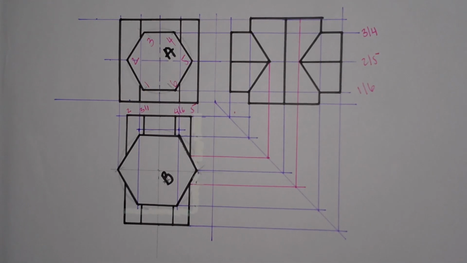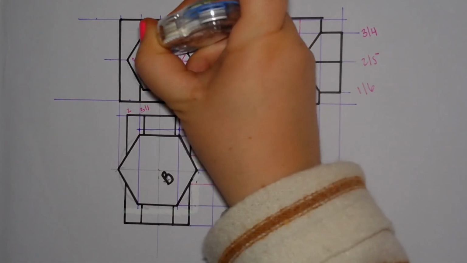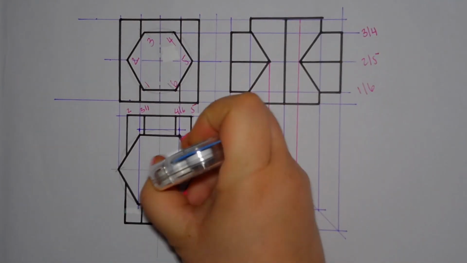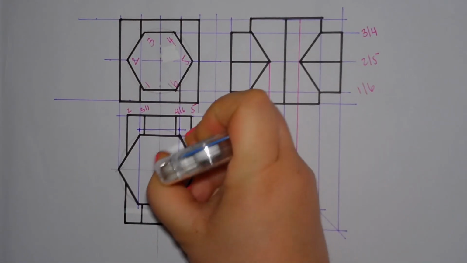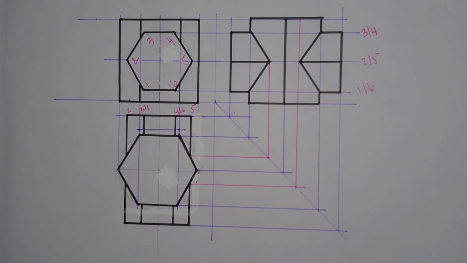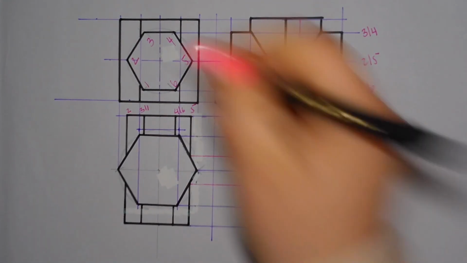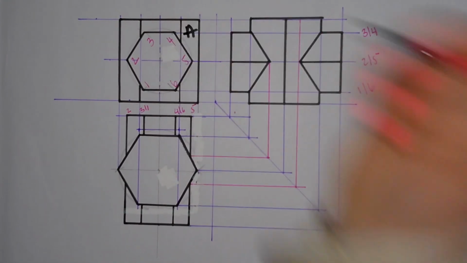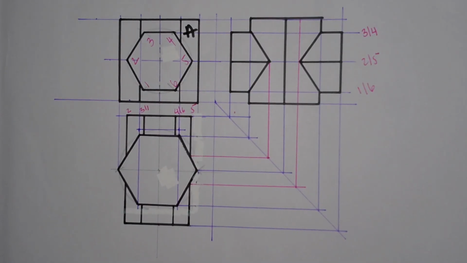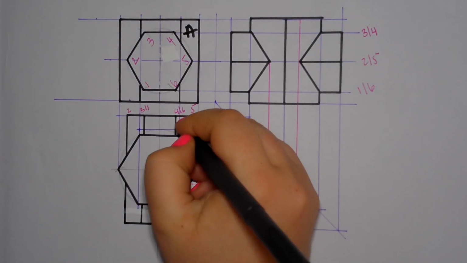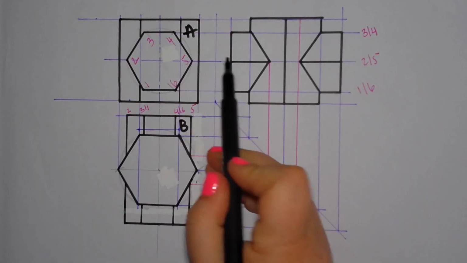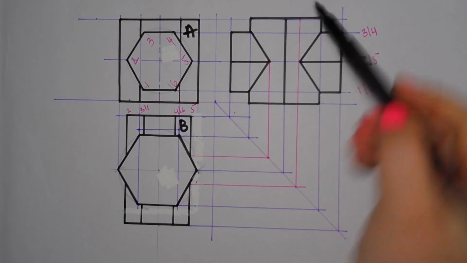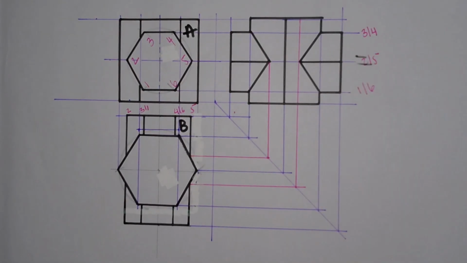I see I labeled wrong. So A is the main pipe over there, and B is the branch pipe. So B is the one that goes through, A is the main pipe. And your instruction says you need to do the development of pipe A.